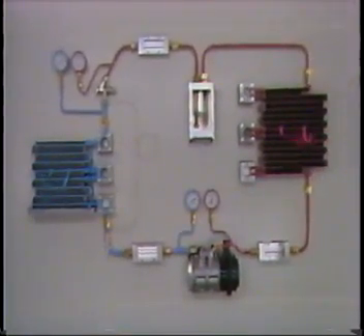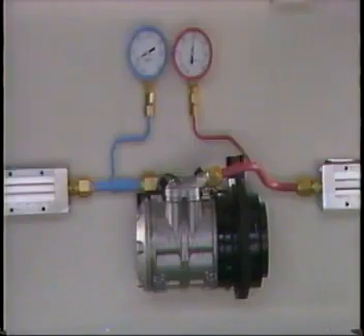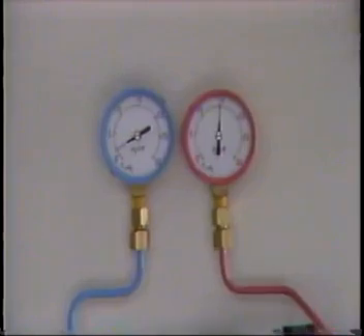Now, let's review the cooling cycle and see how the refrigerant cools the air in the passenger compartment. The refrigerant takes heat from the air, thus becoming a gas. It is compressed by the compressor to help it easily become a liquid.